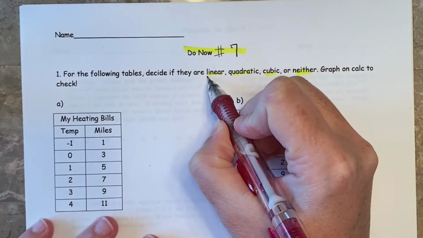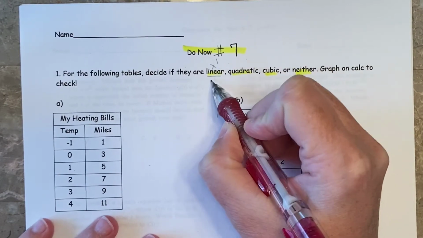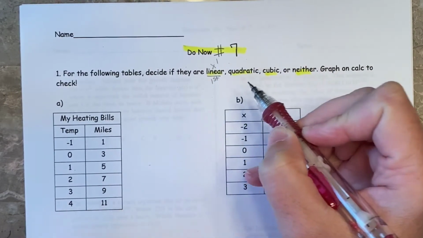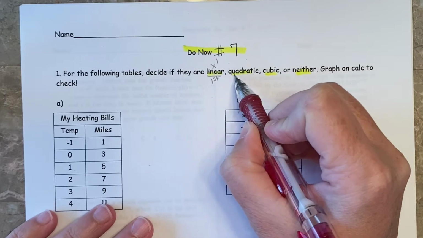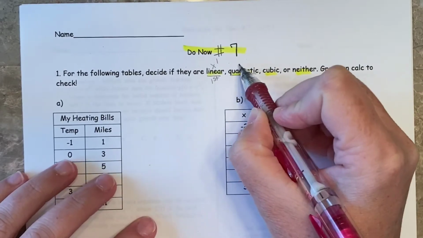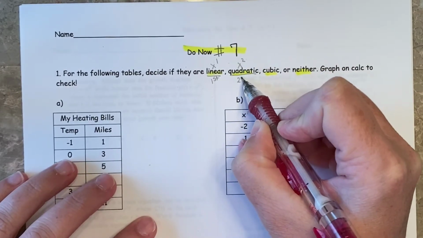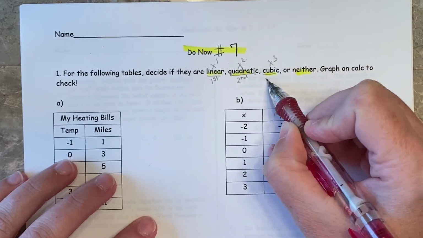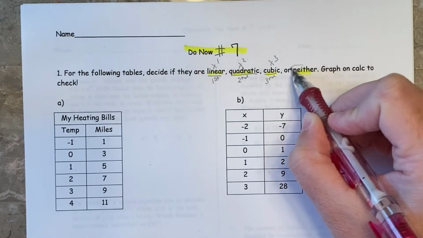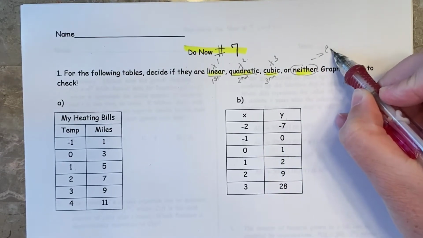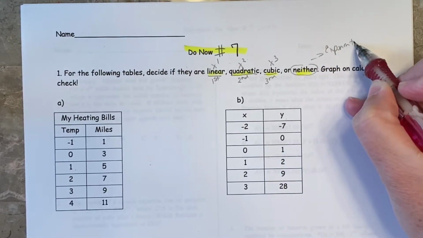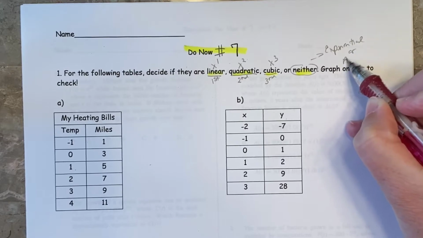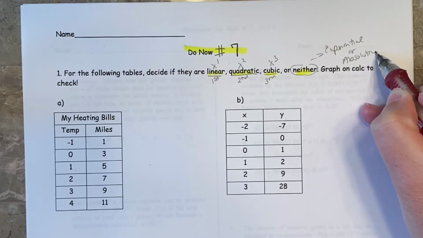Anything linear, remember, linear is x to the first power. So anytime you get a first common difference, it's going to be linear basically. Quadratic is x squared, so this would be the second common difference. Cubic is to the third power, so this would be the third common difference. And then I taught you for neither, it's usually one of two things. It's either exponential or absolute value.